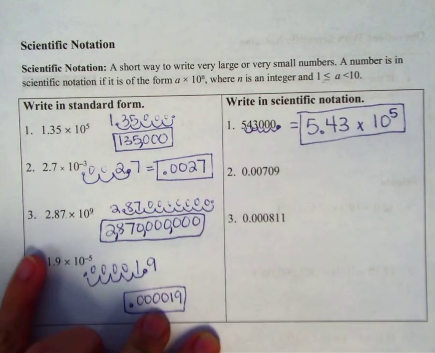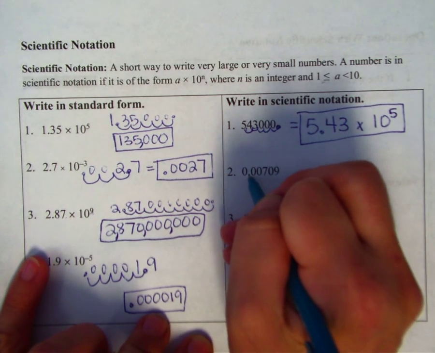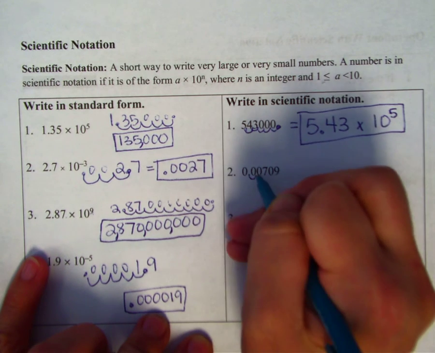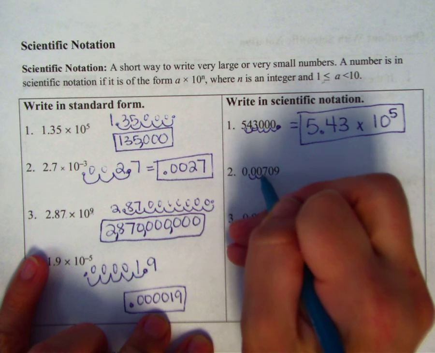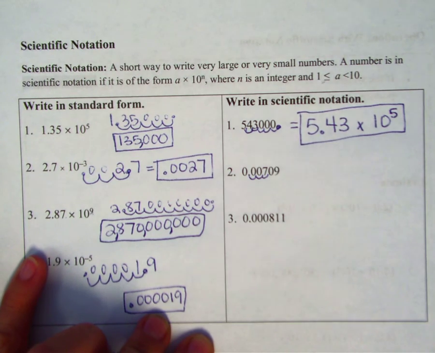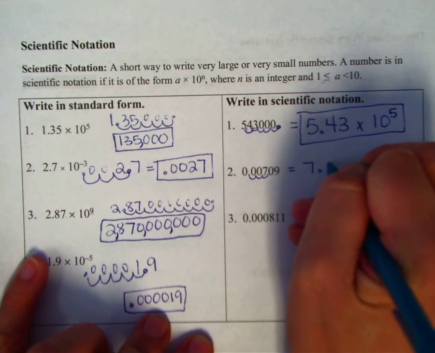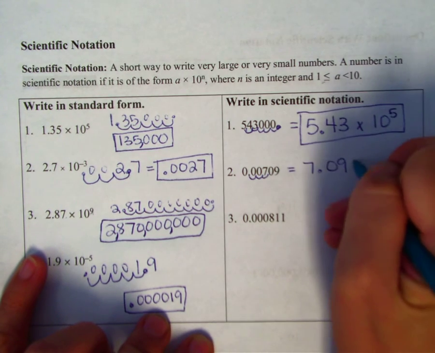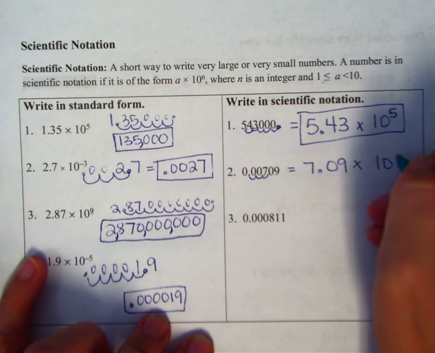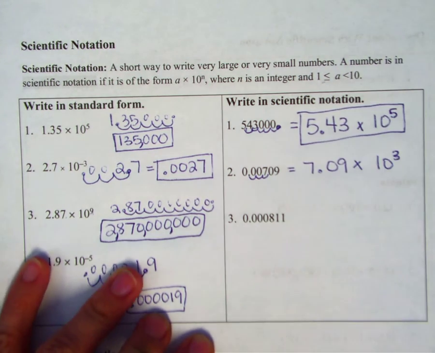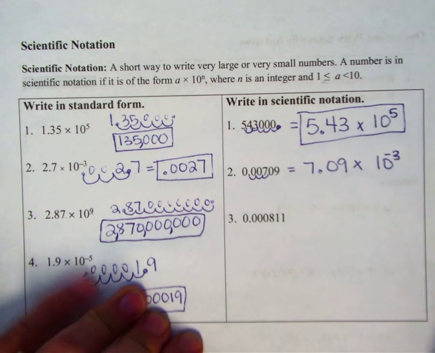Okay. Now this one's a small number. My decimal place is currently here, so I want to move it over until it makes a number between 1 and 10. So if I put it there, it's 0.7, not between 1 and 10. So I've got to go one more place, and if I put it there, that would be 7.09, and 7.09 is between 1 and 10. And then I just say times 10 to the, well, we moved it over 1, 2, 3 spots. Okay, now don't forget with this one, it was a small number below 1, so that would be 10 to the negative 3 power.